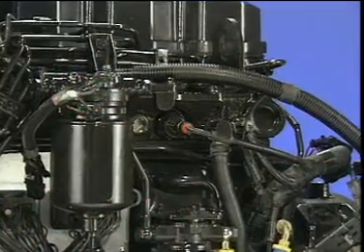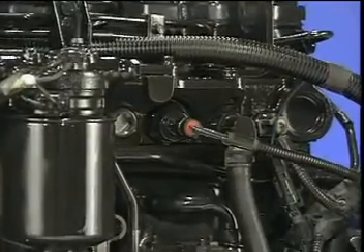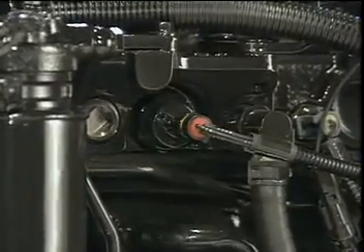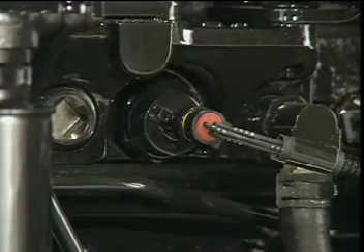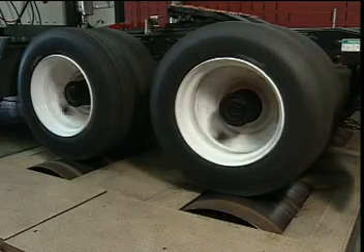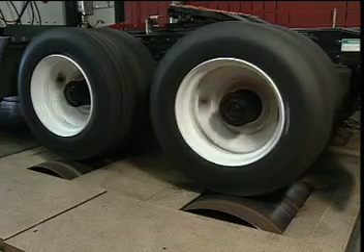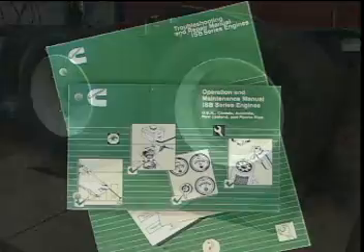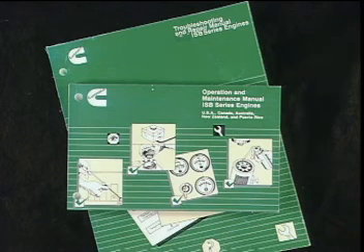If a problem is suspected with the air system, a boost pressure check verifies the problem, since most air system problems reduce the boost pressure. Operate the engine at rated speed and load and check the turbocharger boost pressure. Refer to the Troubleshooting and Repair Manual for the correct boost pressure for your engine CPL.